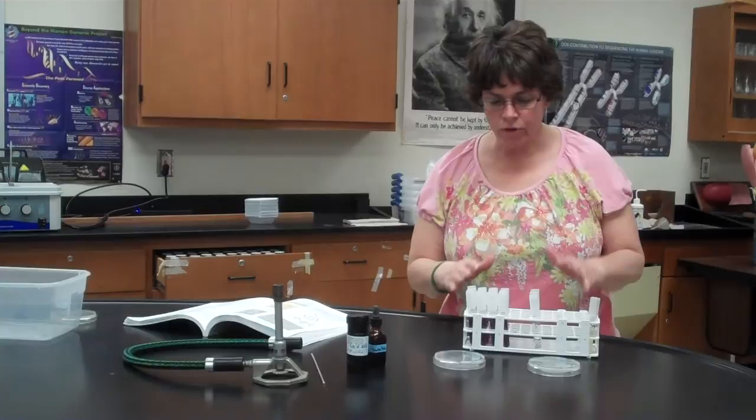So for the yeast lab, we're going to look at yeast in a couple of ways. One, we're going to look at their structure. Now recall with bacteria, we had different shapes. We had a coccus, we had the bacillus, we had the spirillum, and then we had the different arrangements.